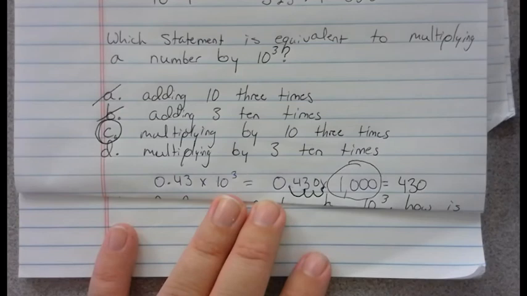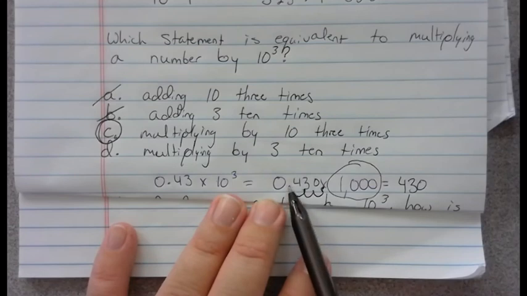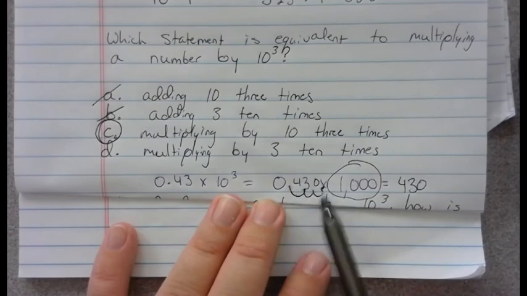If I multiply by 10 to the third power, I know that I'm going to move my decimal 3 places to the right. 1, 2, 3 for each 10.